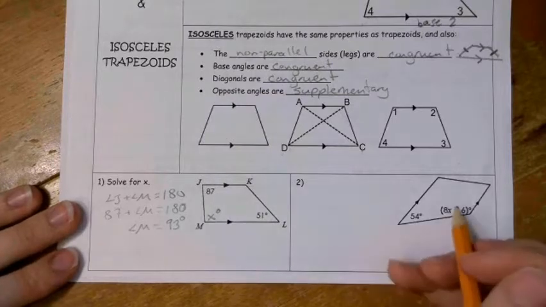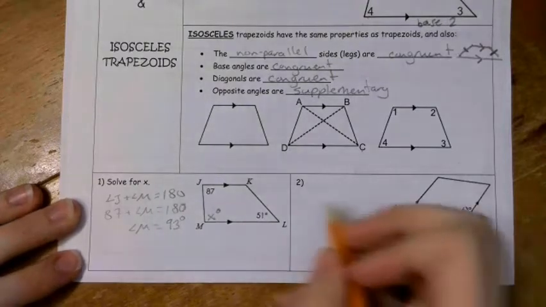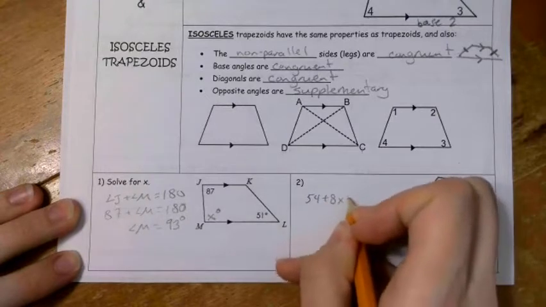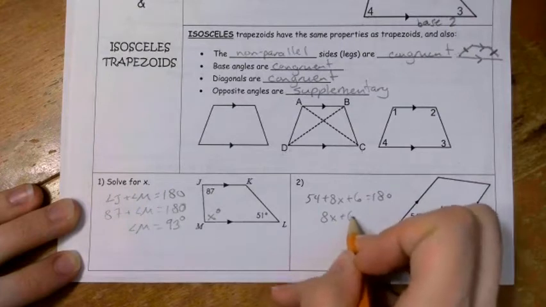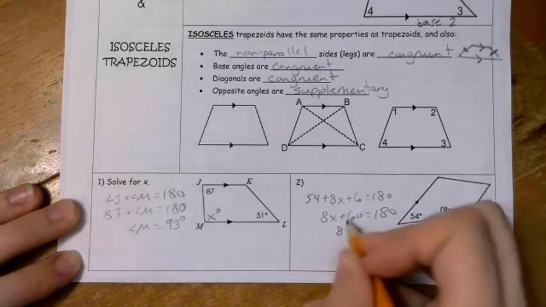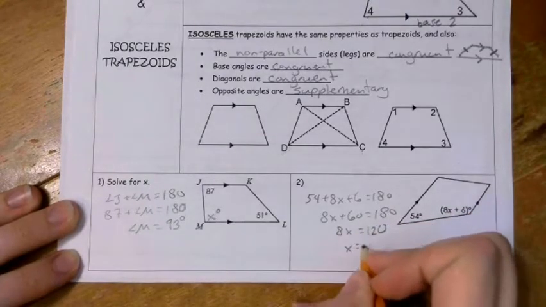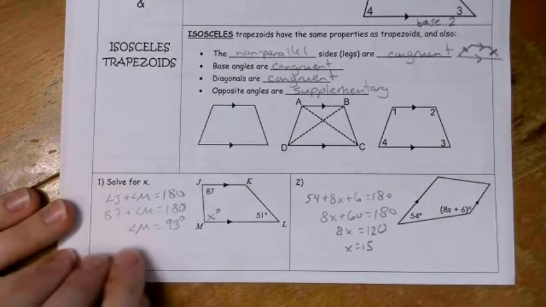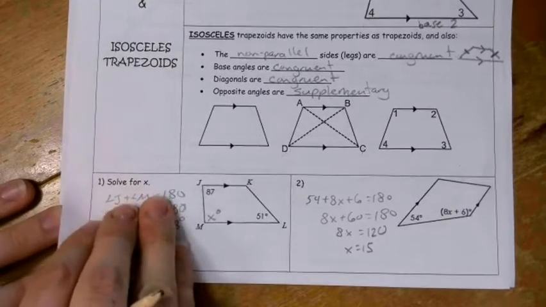All right, for number 2 here, we have 2 angles. Again, supplementary. So we have 54 plus 8x plus 6 equals 180. So we have 8x plus 60 equals 180. That would be 8x is equal to 120. So x is really 15. All right, let's turn the page over. So we'll check out page 2 of our day 1 notes.